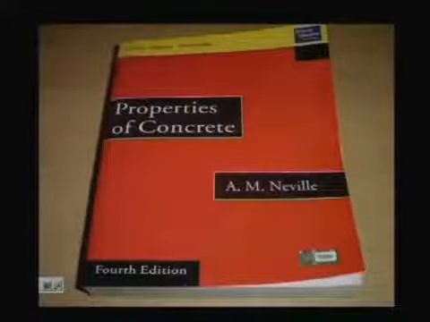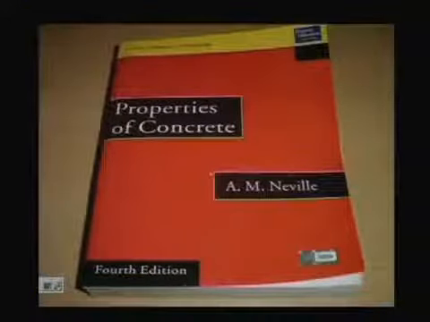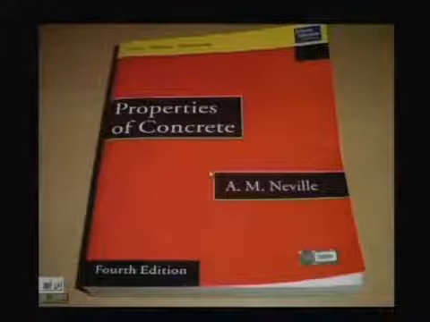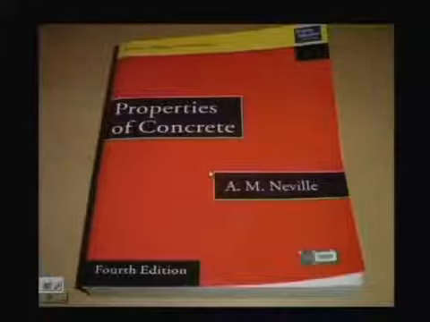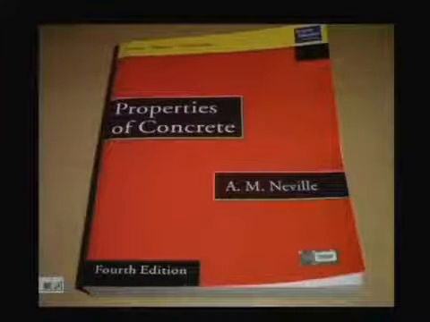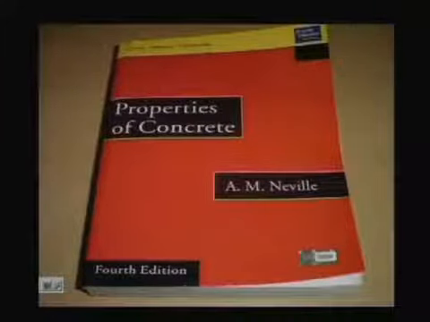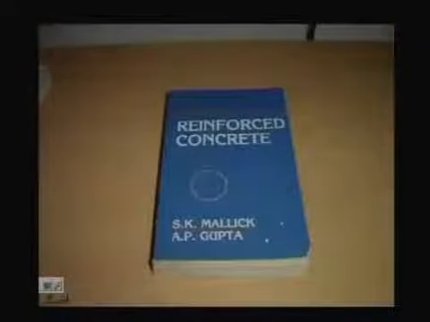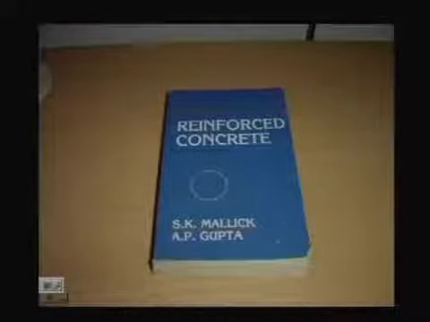Now regarding books, which books shall we follow? This is one book, Properties of Concrete by Neville. Here you will get the properties of concrete, and you will also find this in your structural engineering laboratory. And then this particular book, because I read this book in my student life also, and in my teaching also I am using this book.